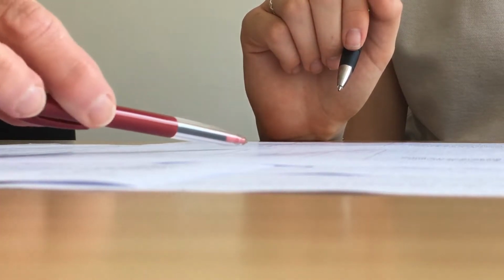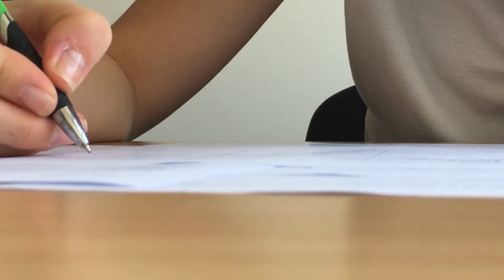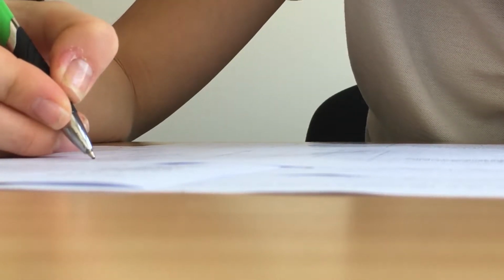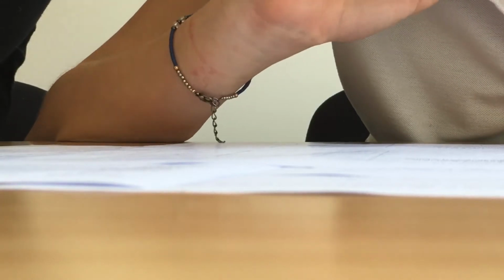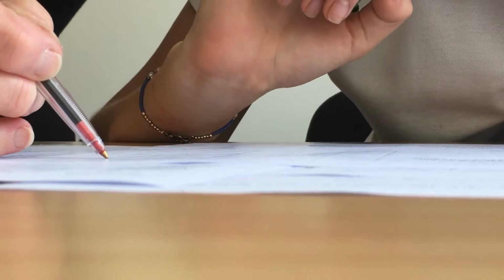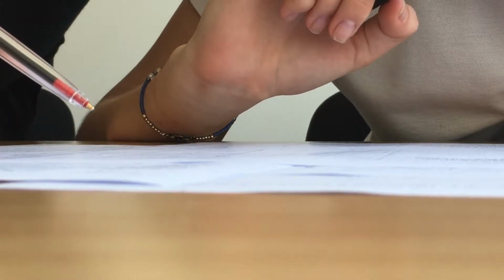Do you want to work out the gradient of the green one? It looks like it will be there, the middle of it. So when x is 2, y is 5. Oh no, that's a bit of a nasty one, isn't it? Because it doesn't go through anything nice there, particularly.